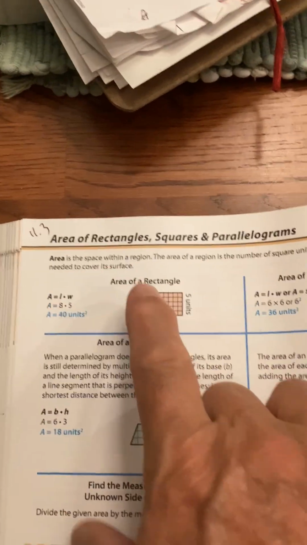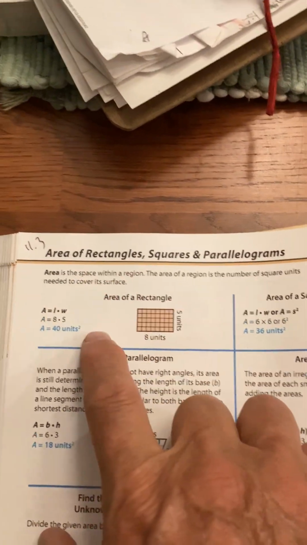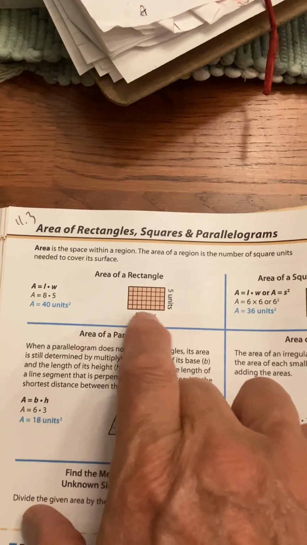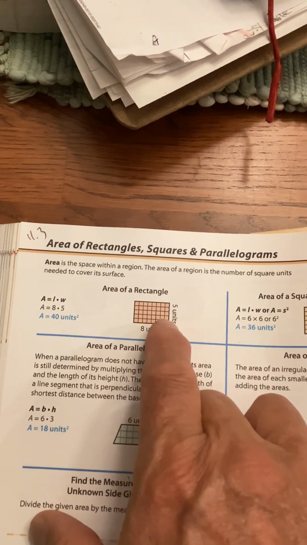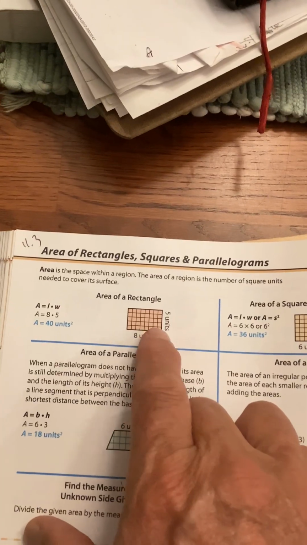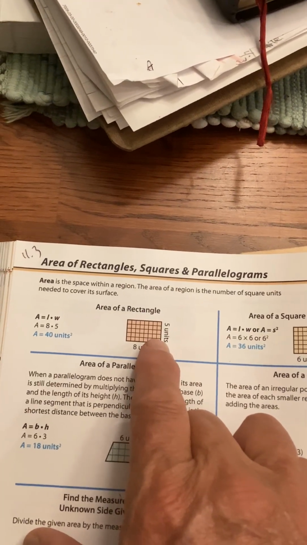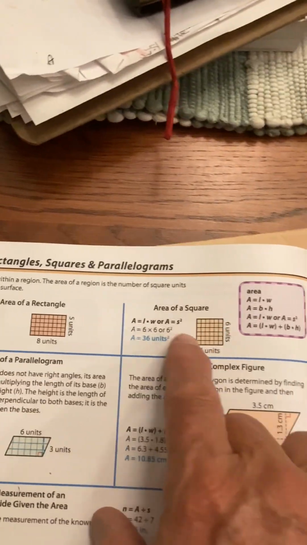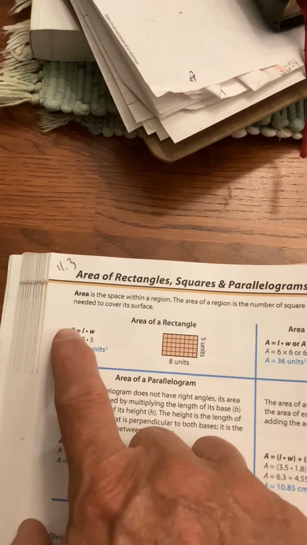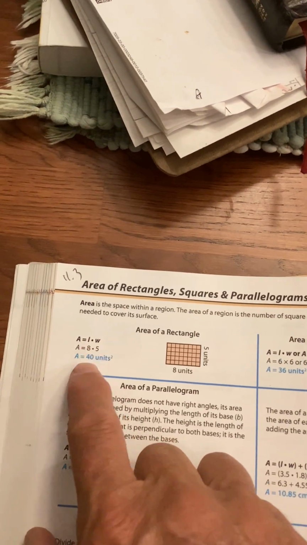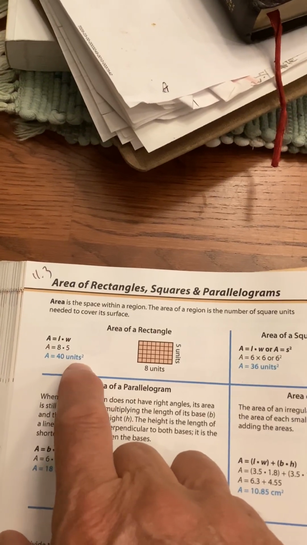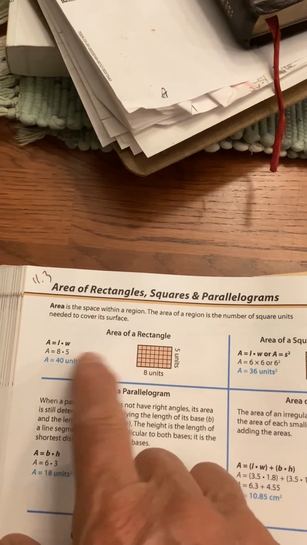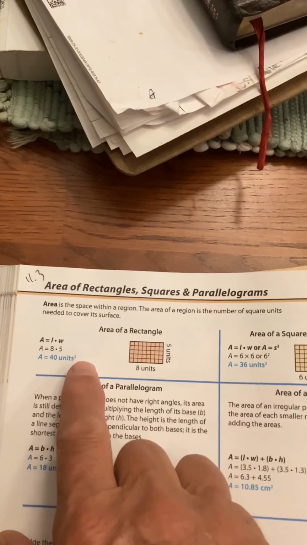11.3, finding the area of rectangles, which is just length times width. If it's 8 by 5, you can see there's 40 squares. So there's your formula. So yeah, just copy, substitute, simplify, attach units. But now when it's area, the units are always squared. And if they don't give you units, you just say units squared.